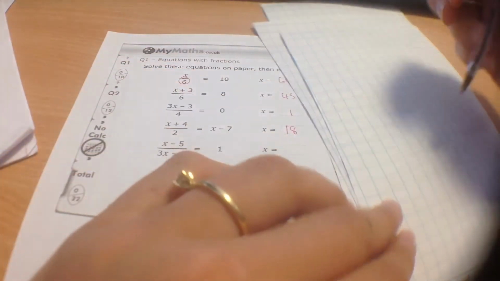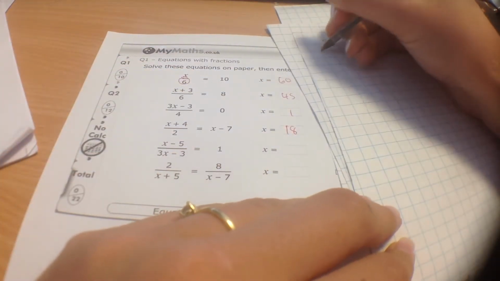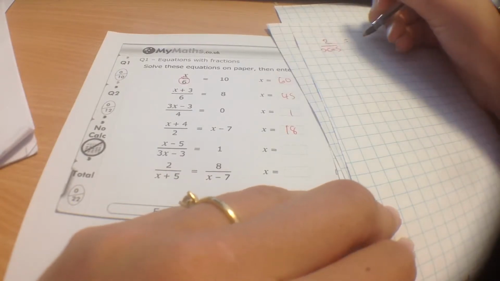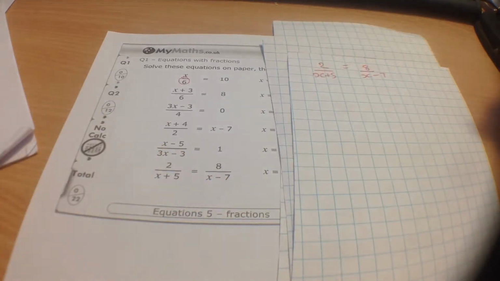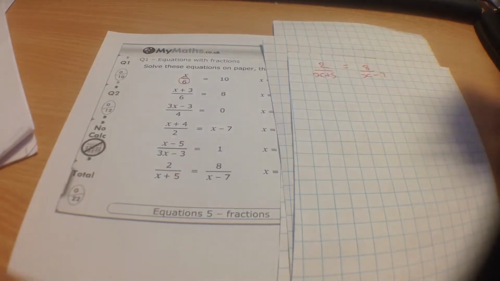Last one on this sheet. We've got 2 over x plus 5 equals 8 over x minus 7. Now that's no different from the ones we've just seen. The only difference here is we've got two fractions, therefore we've got two denominators and we've got to multiply twice.